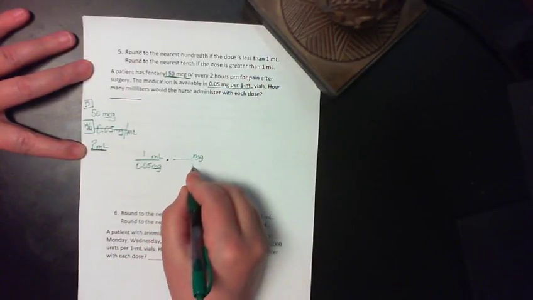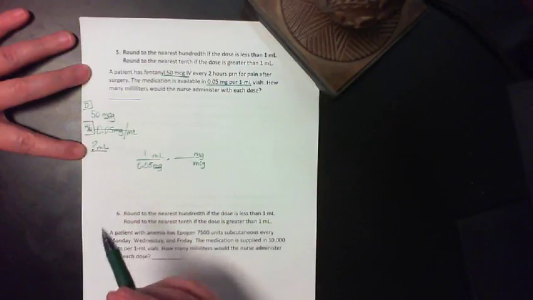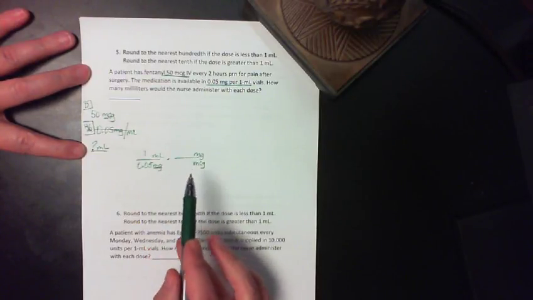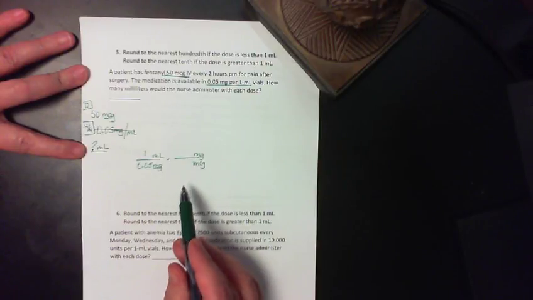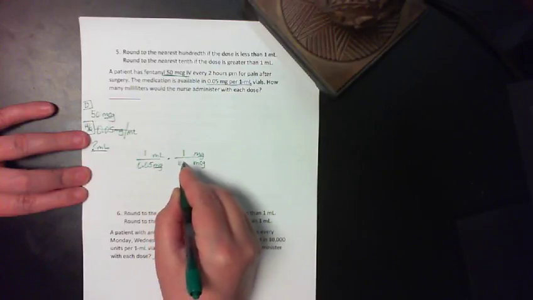Here it has milligrams, so we need to go to micrograms, and this is where your known variables come in, the little sheet of paper that I uploaded for you last week. 1 hour is equivalent to 60 minutes. 1 milligram is equal to 1,000 micrograms. 1 gram is equivalent to 1,000 milligrams. That information was given to you last week. So in here, I'm going to put 1 milligram is equivalent to 1,000 micrograms.